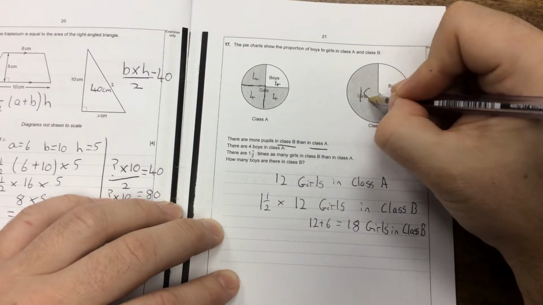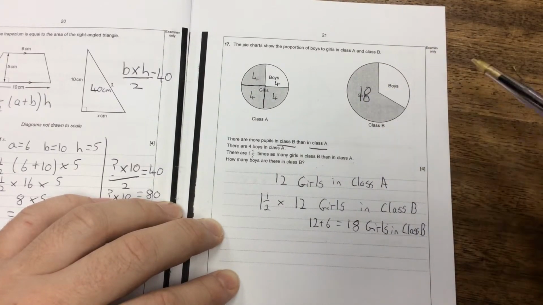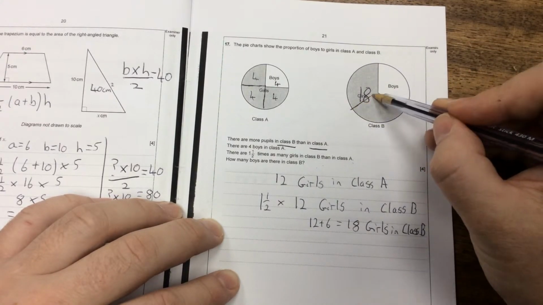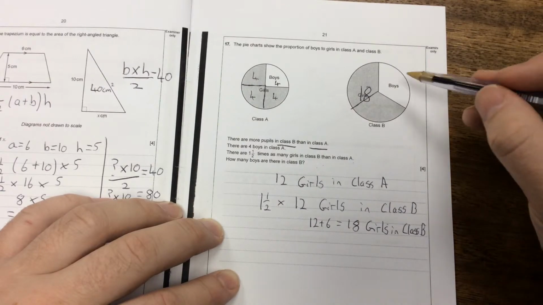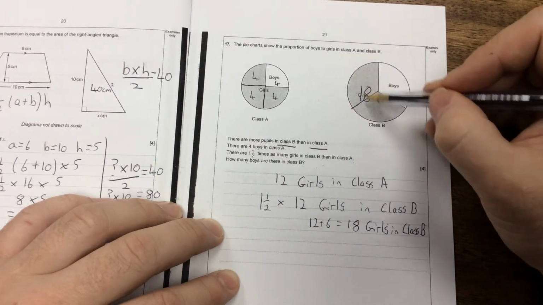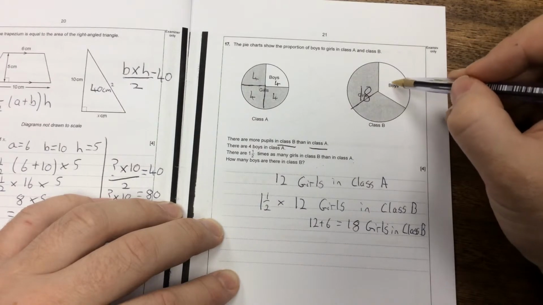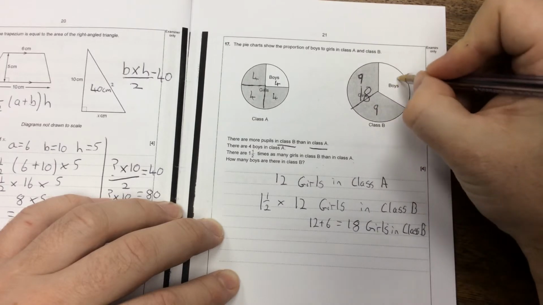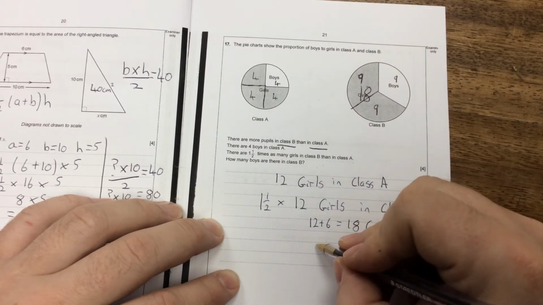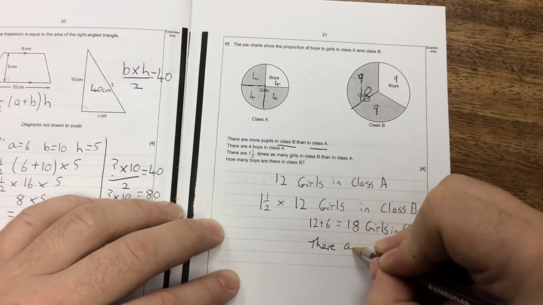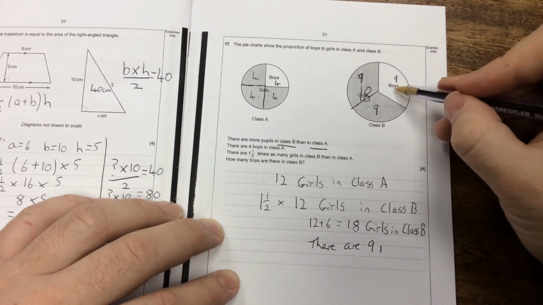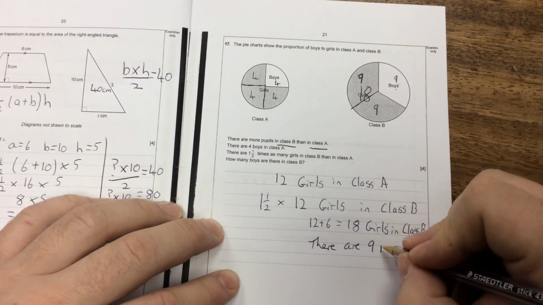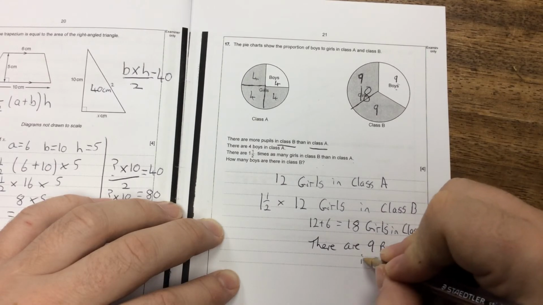So this section here covers 18. Going to the diagram, that is 18. If you look carefully, the diagram has been split into 3 this time. That means if 18 represents 2/3 of it, the boys are going to be 1/3 of it. So this section's 9, this section's 9, and that section's 9. So overall, there are 9 boys in Class B, because it's half as many boys as girls, because that's 1/3 and that's 2/3.